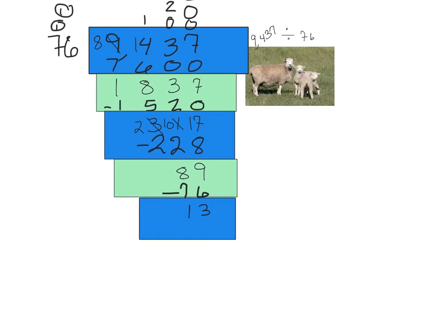And if we look here, 13 is smaller than 76. So this is going to be my remainder. I'm going to just write remain. Bam. There you have it.